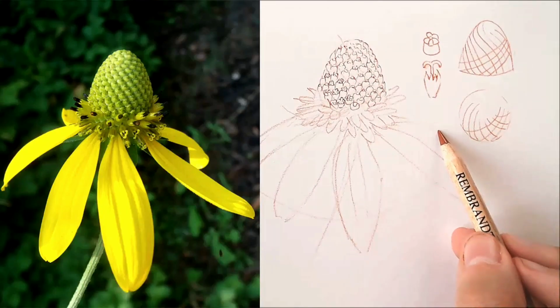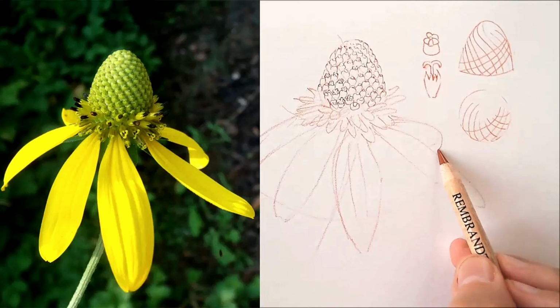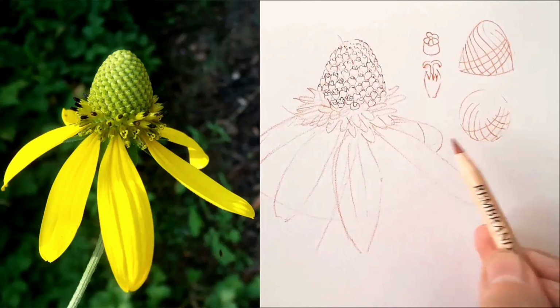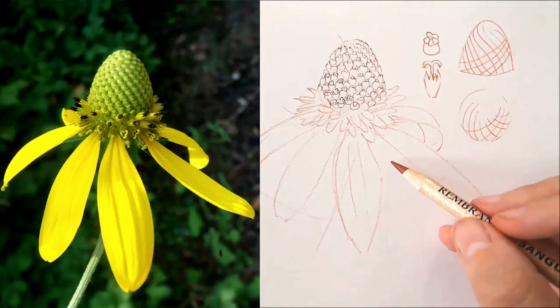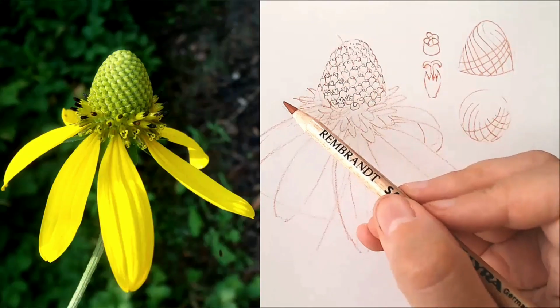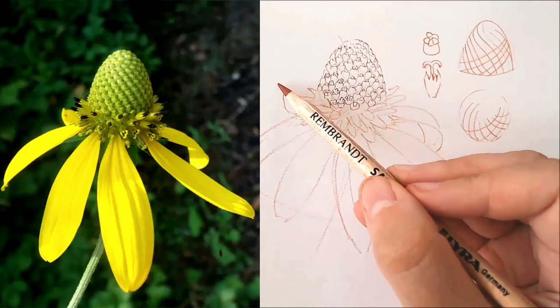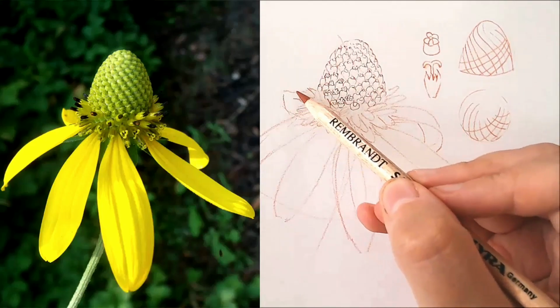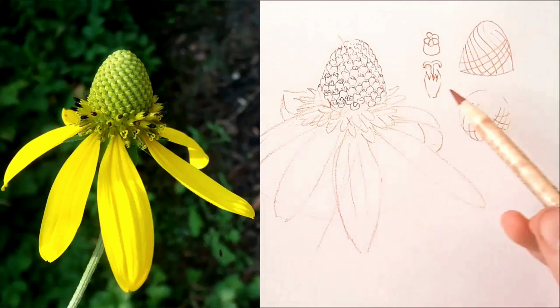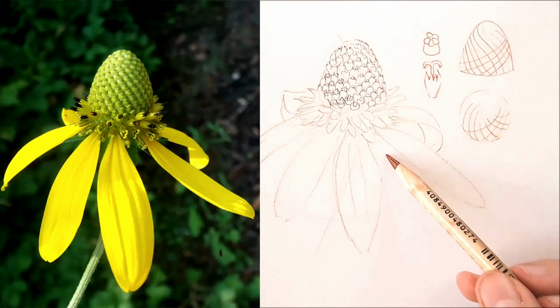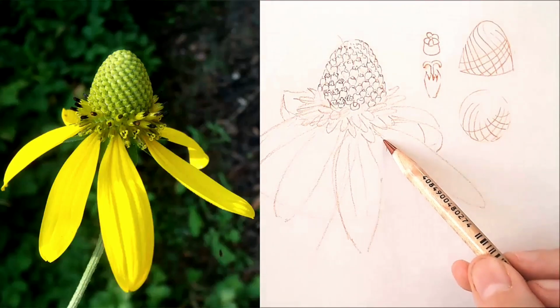One that comes here and it turns like that. And I can add here, I see one very foreshortened. Here is the place that is bending. And here I can show another one.